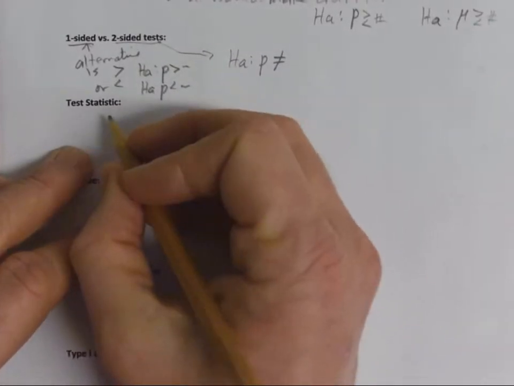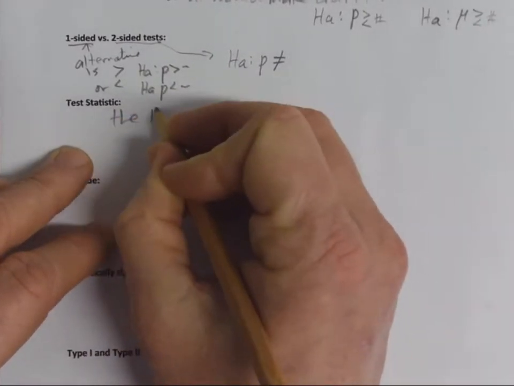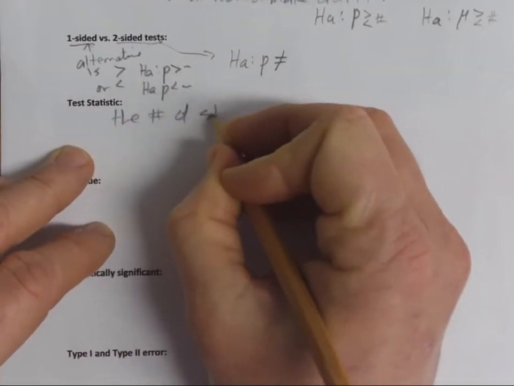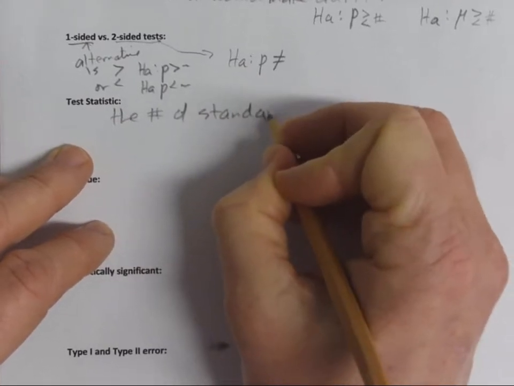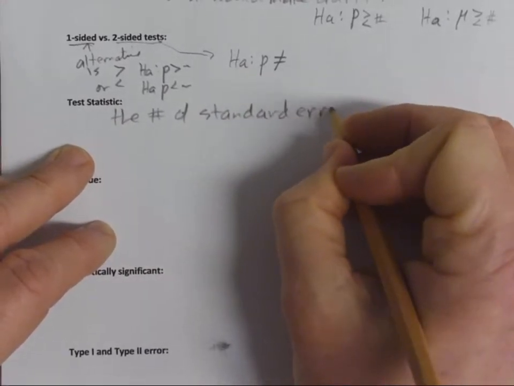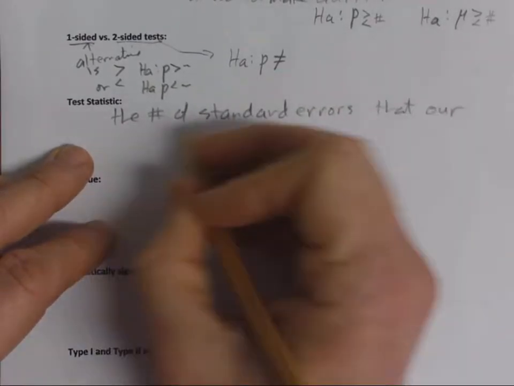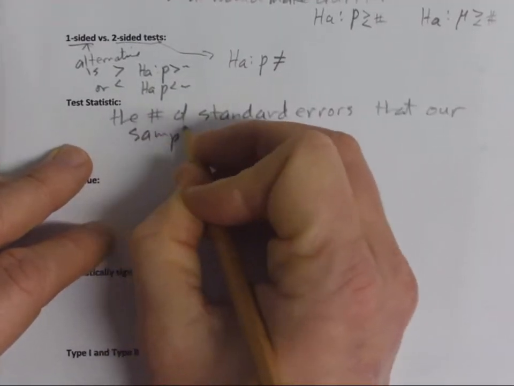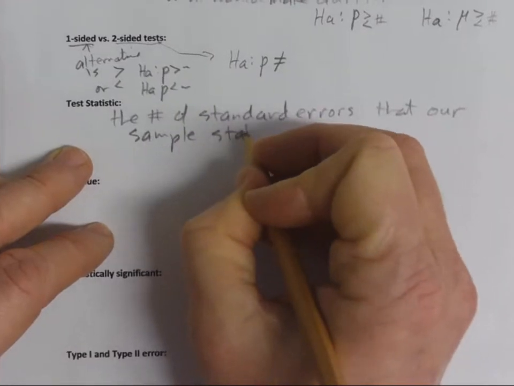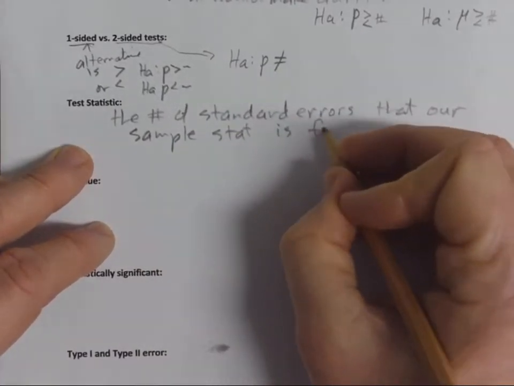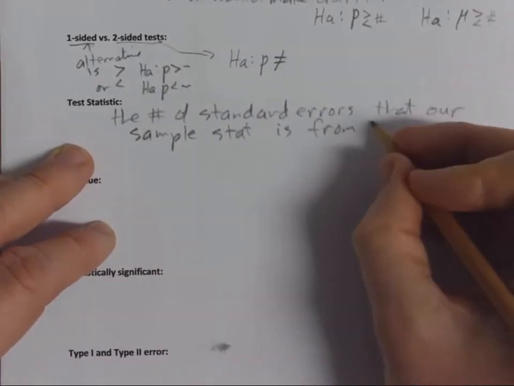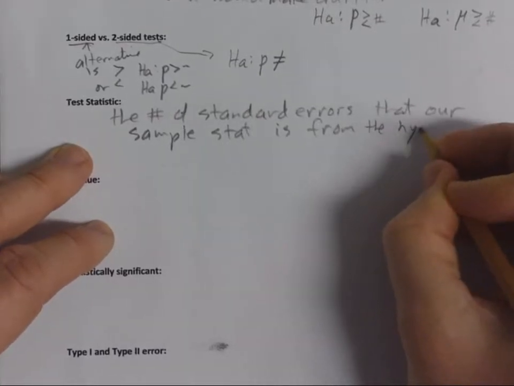So our test statistic is the number of standard errors, in effect standard deviations, that our sample statistic is from the hypothesized value.